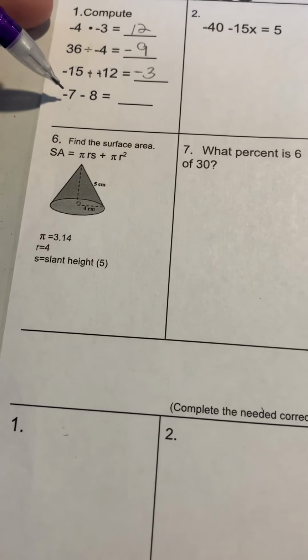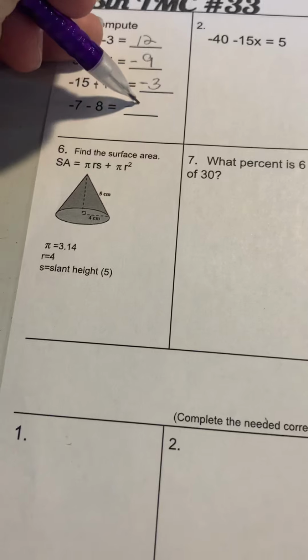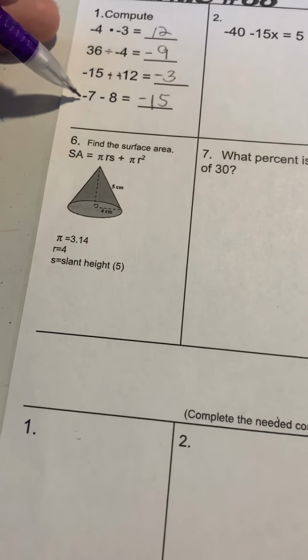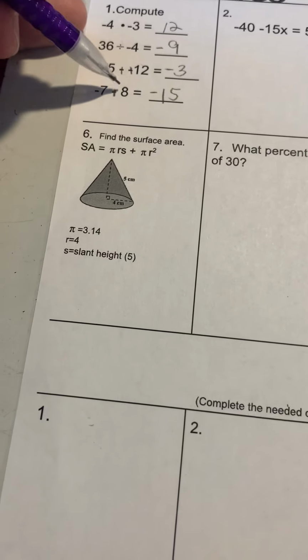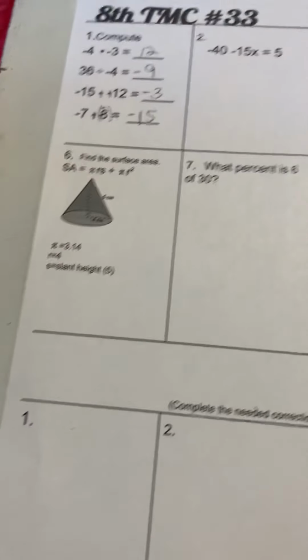Here you can either see this as a keep change, or you can just see I have negative 7 and negative 8. Signs are the same, add them up, keep the sign the same. If you like the keep change method, then you just keep change, and you can see that you have same signs. This is a negative.